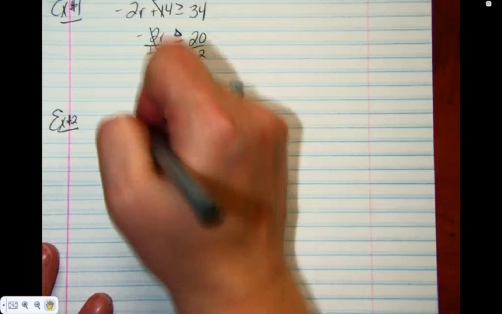Still trying to isolate the variable. Here I'm dividing by 5. What's the opposite of dividing by 5? Multiplying by 5.